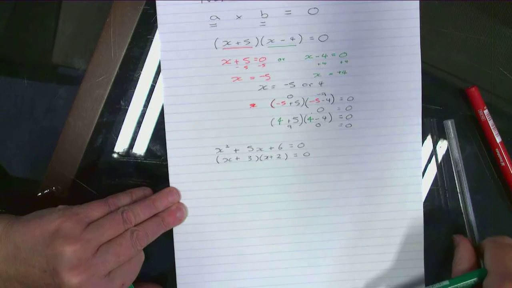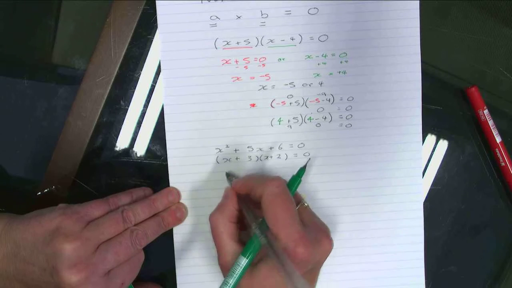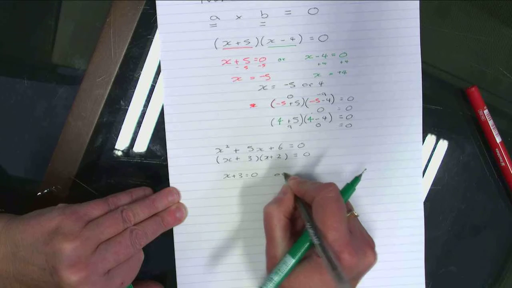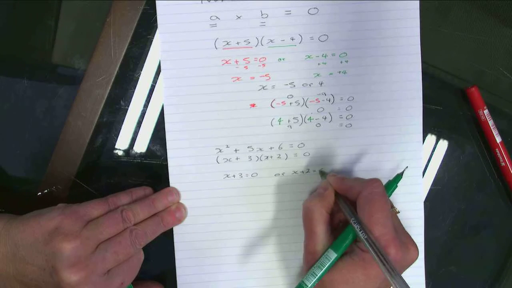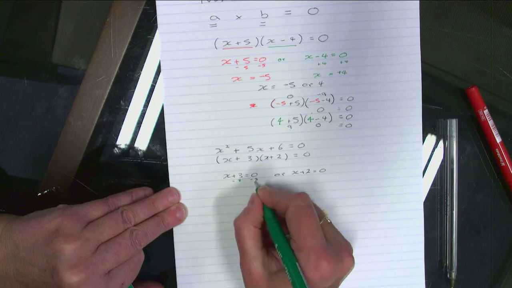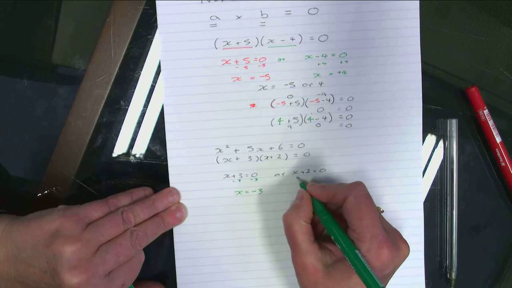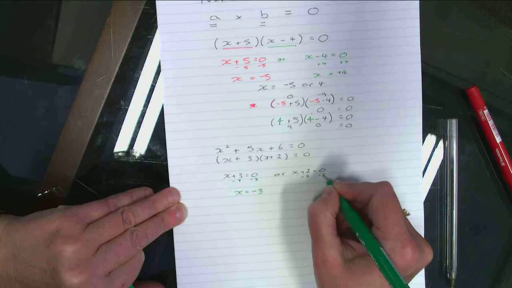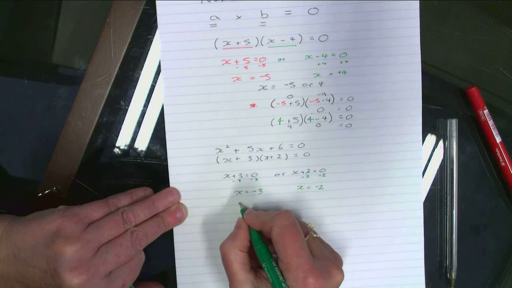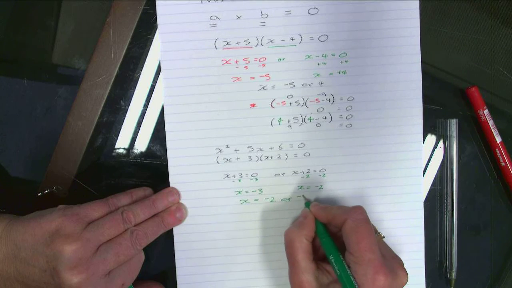We can look at this and go, okay, this has to be equal to 0, or this has to be equal to 0. So x plus 3 must equal 0, or x plus 2 must equal 0. So minus 3, so x is equal to minus 3, or on this side, x plus 2, so minus 2 and minus 2, so therefore x equals minus 2. So on this occasion, x is equal to minus 2 or minus 3.